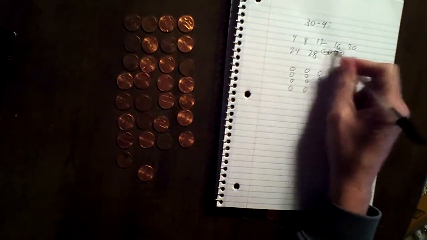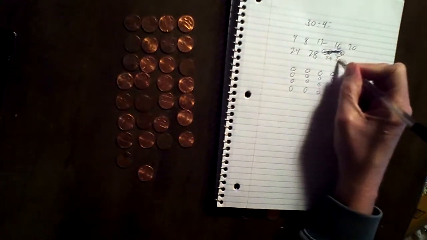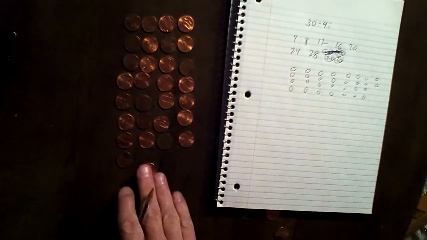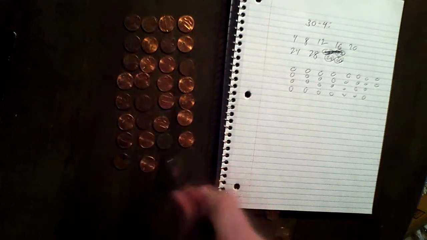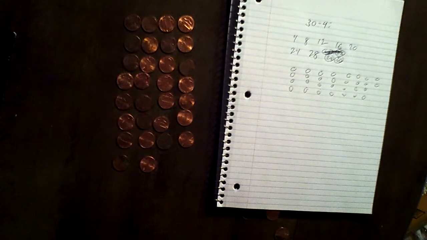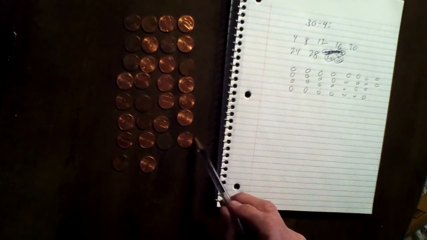What am I doing? 29, 30. Why did I say 26? 29, 30. So this is not 26. So we got 28 here, and then 29 and 30. All right. So when we try to divide this, think, how many groups of 4 can we make?